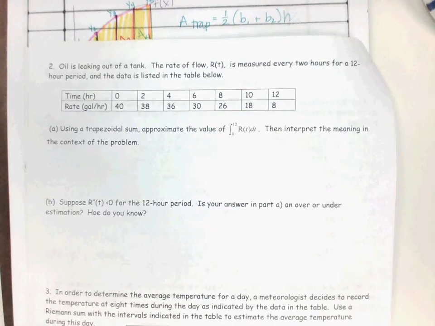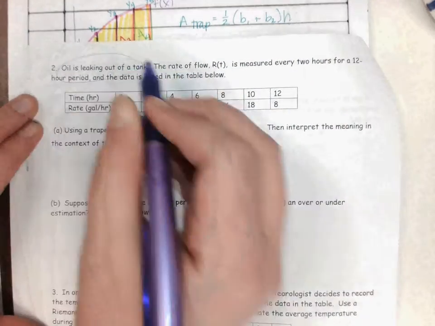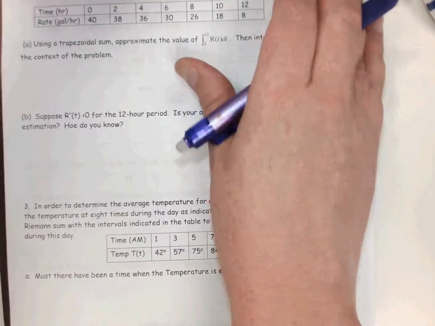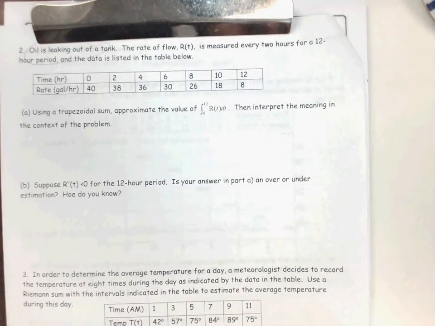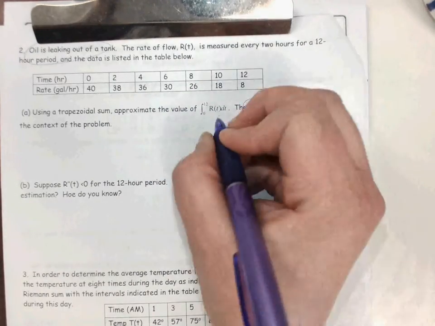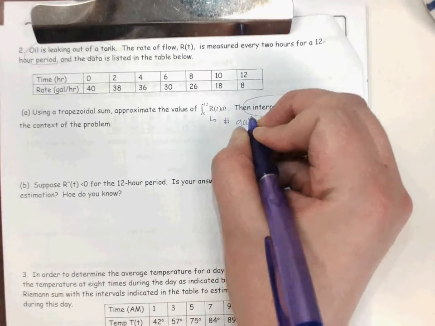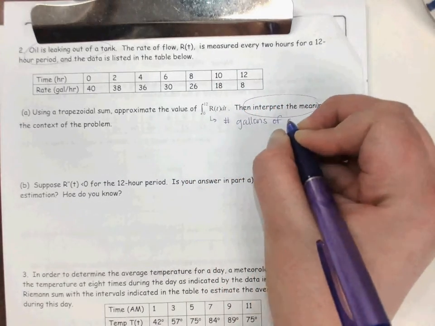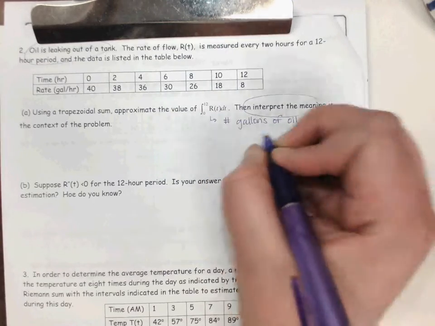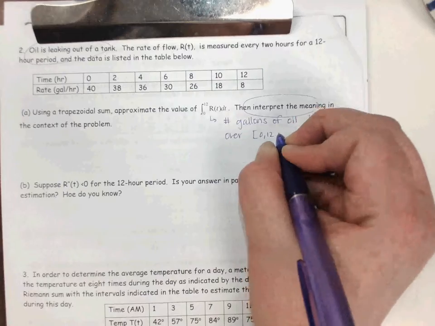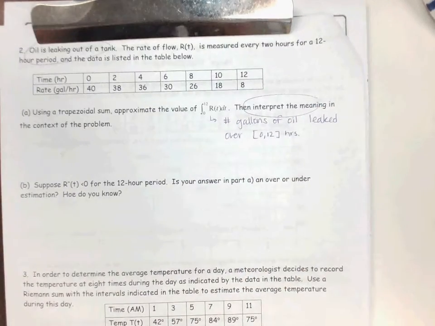Okay, oil's leaking out. It's measured every 2 hours. This is in gallons per hour. When I integrate gallons per hour, what do I get? Gallons. Number of gallons that what? That leaked out of the tank from when? 0 to 12 hours. Very good. So it says, interpret the meaning. You would say, this is the number of gallons of oil leaked over 0 to 12 hours. Okay? And now let's do the shortcut.